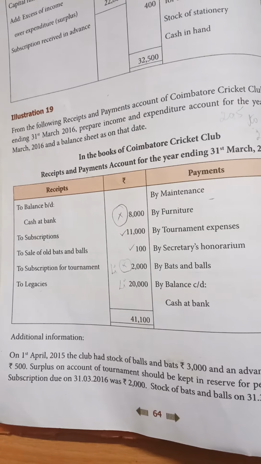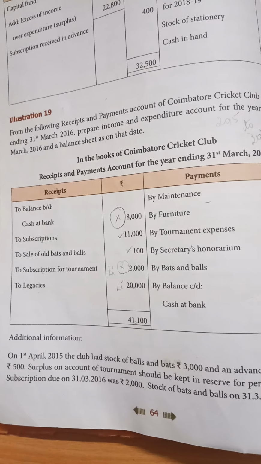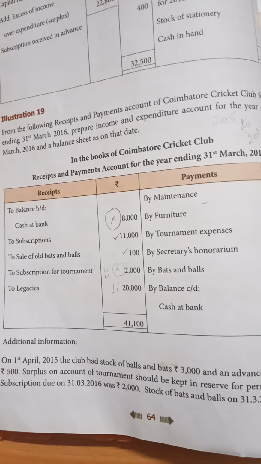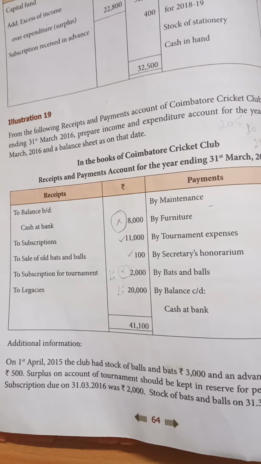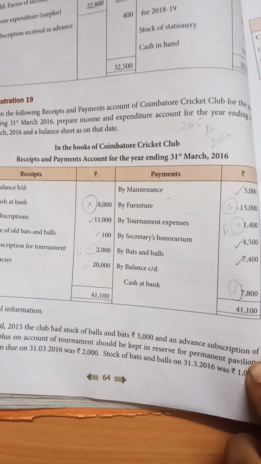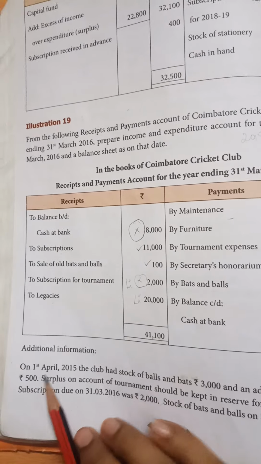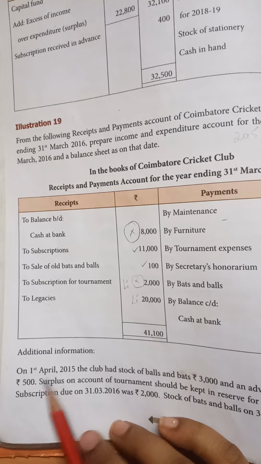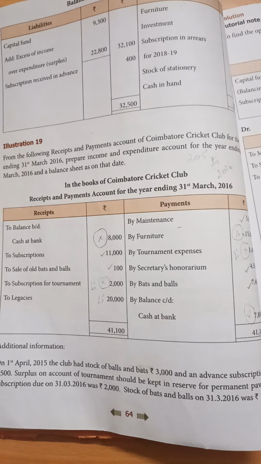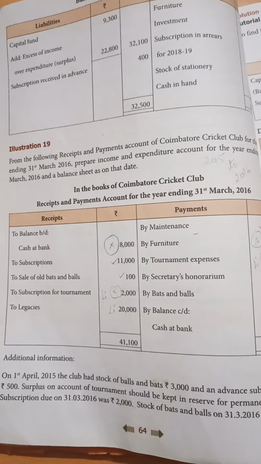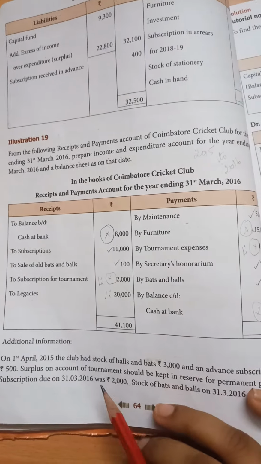Okay, this stock of bats and balls should be shown as we saw with stationery and prize fund, right? So like that we have to show these bats and balls, that is opening stock plus purchases minus closing stock. And also we had an advance subscription of rupees 500. Advance subscription in the year 2015 means this is your current year subscription. That is, instead of paying in 2016, you have paid it in 2015 itself. It is received in advance for 2015, which means that amount is related to the current period.